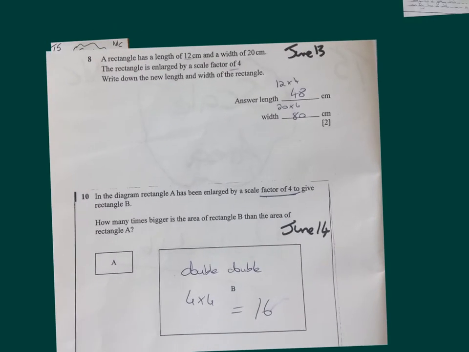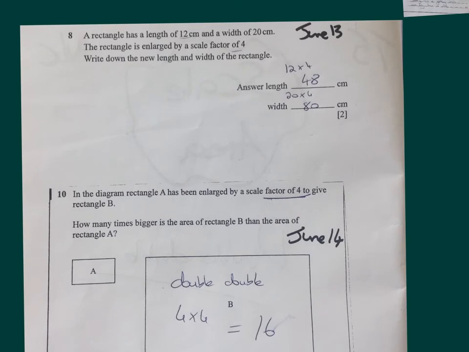So question 8 says, a rectangle has a length of 12 centimeters and a width of 20. The rectangle is enlarged by a scale factor of 4. Write down a new length and new width. So it's just a scale factor of 4. It's nothing to do with a new area. So 12 fours, the length's 48. And 20 fours is 80.